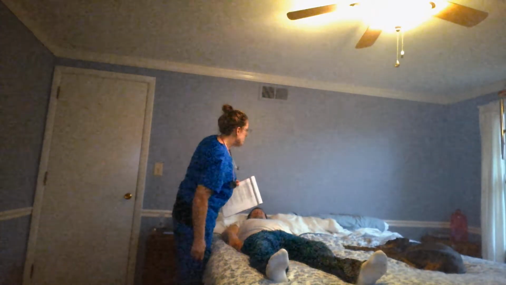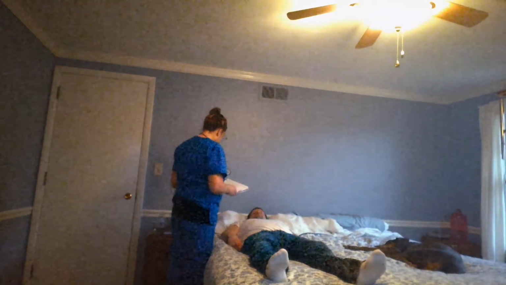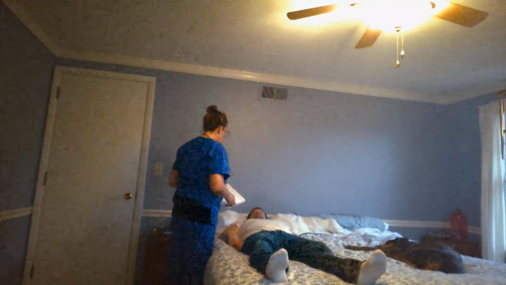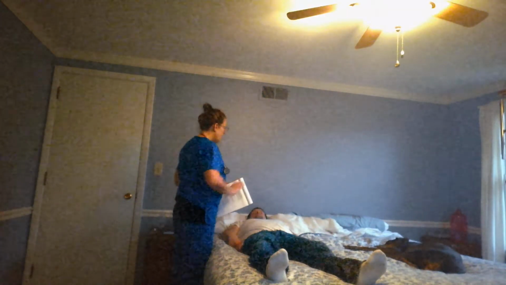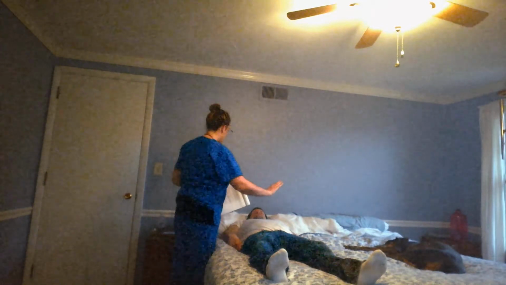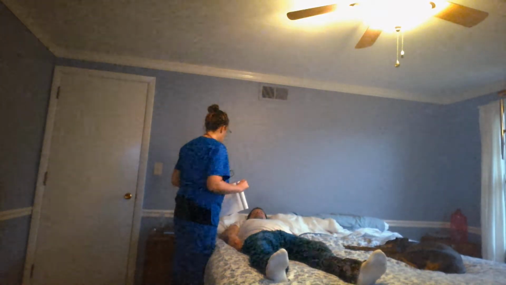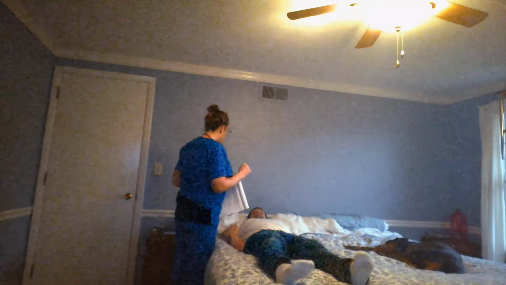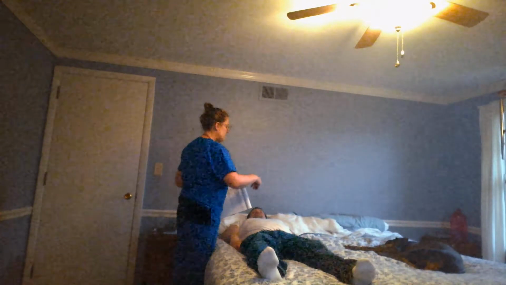Okay, so ordinarily to assess the left and right kidney, I would start by assessing your left kidney. But in order to do that, I would need to be on the left side of your body. However, the way this examination room is set up, I'm really not able to assess.